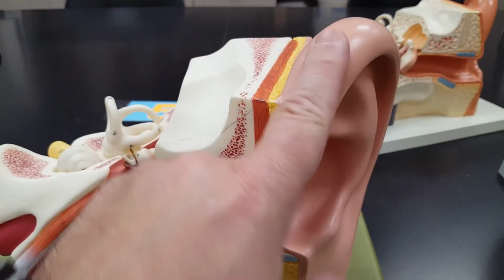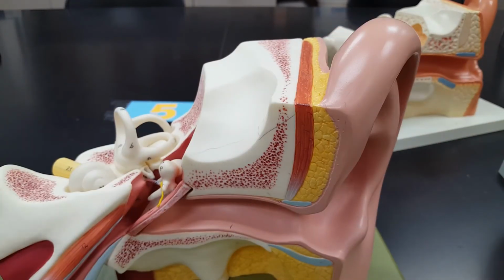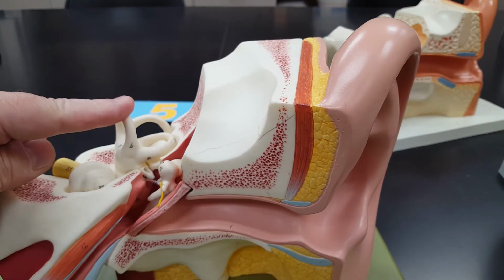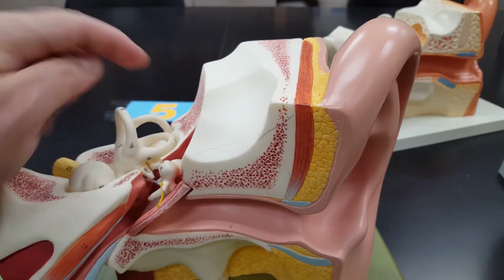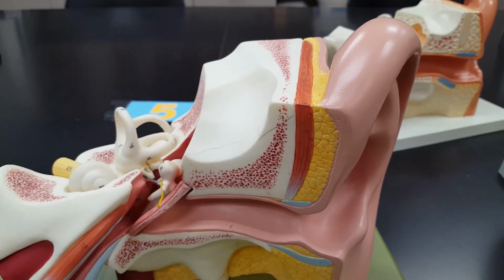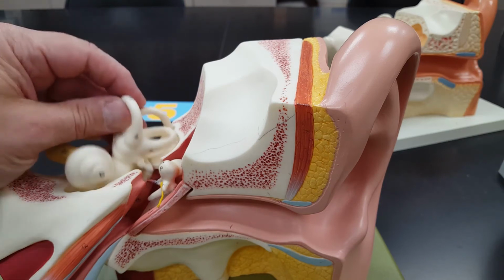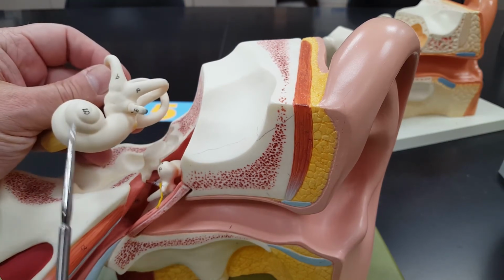Semicircular canals, notice the ear to orient me. Anterior, posterior, and what's this one? Lateral semicircular canals. Here is the cochlea.